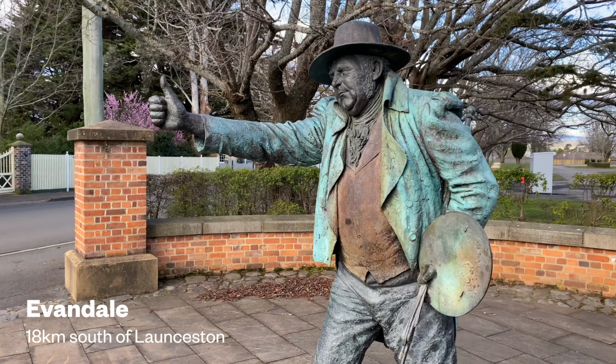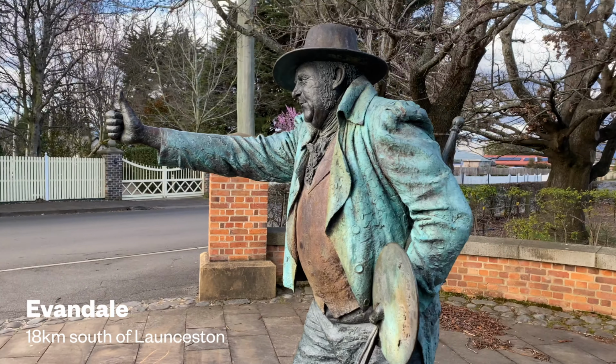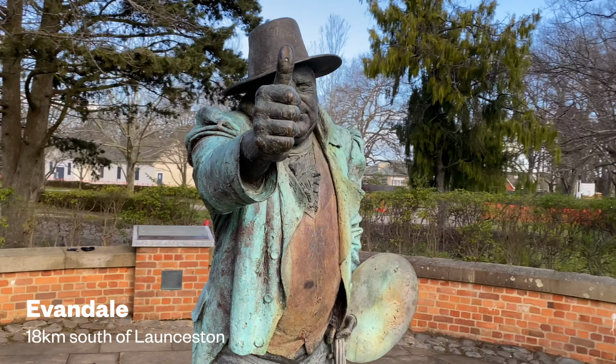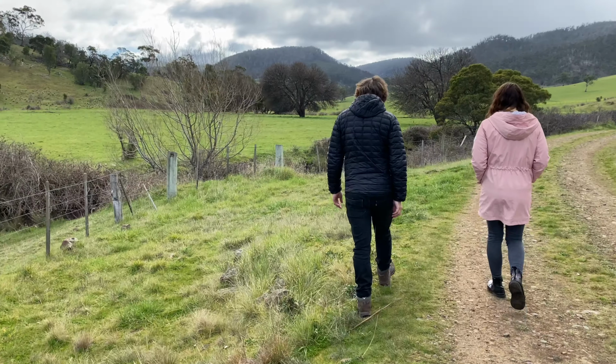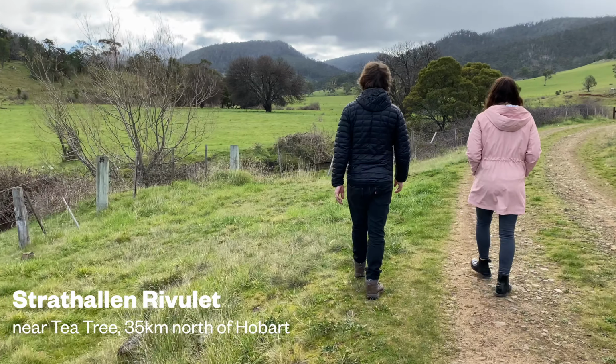We're here in Evandale, standing by John Glover's statue, but the scene of that painting was not near his property close to here, but at his original property in the south of Tasmania when he was staying near Tea Tree in Brighton. Finding the location of the painting now is difficult.